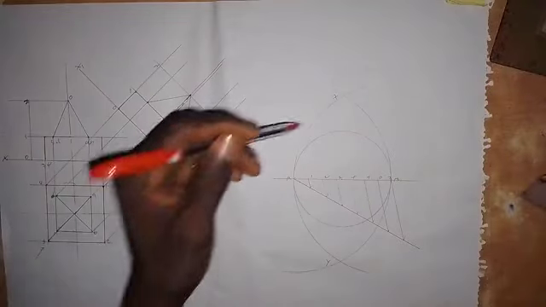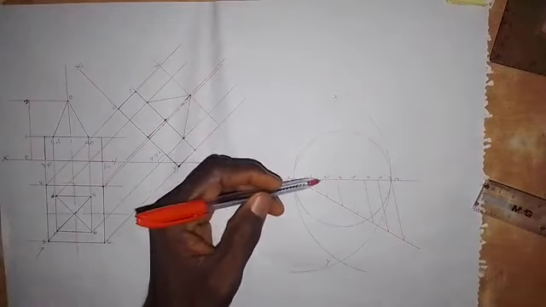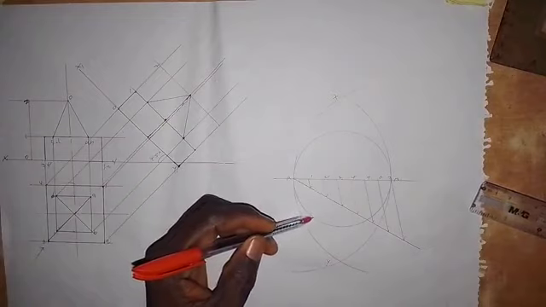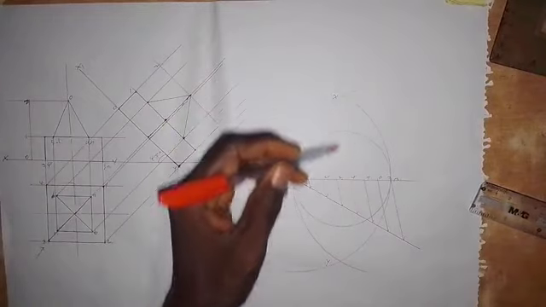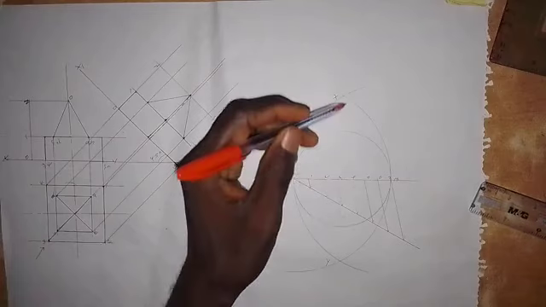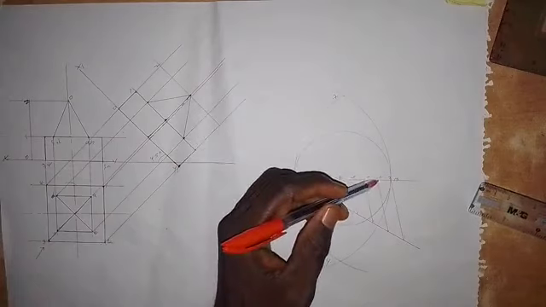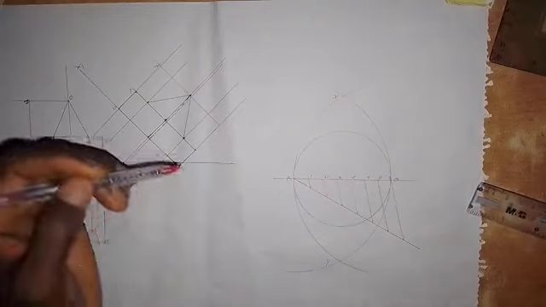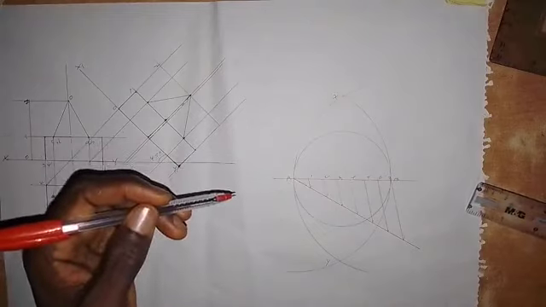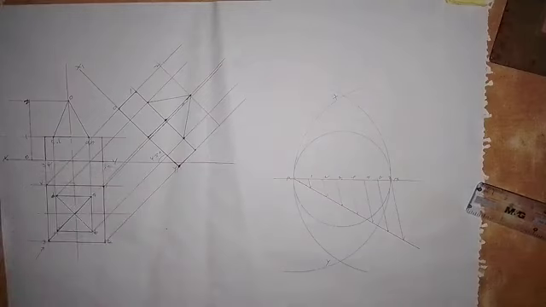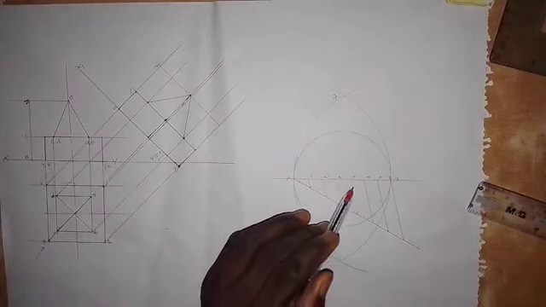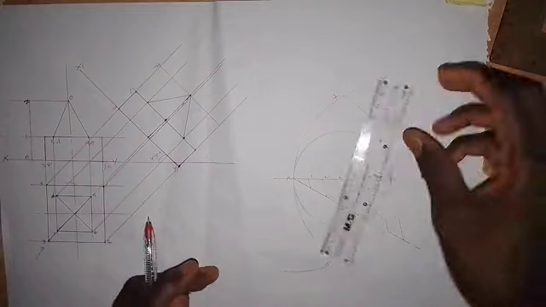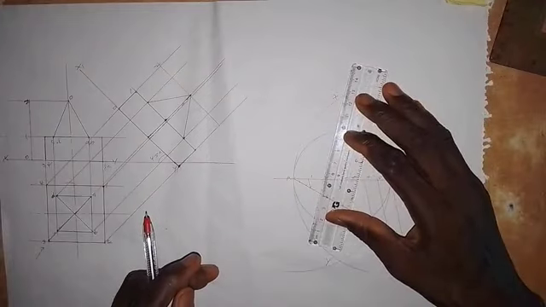The next thing we are going to do is draw a line from point X passing through point 2 and touching the circle, and then from point X again passing through point 4, touching the circle, and from point X passing through 6 and touching the circle. Make use of even numbers. So for a heptagon, use 3 points: point 2, point 4, point 6. Let's take note of that. Then we are going to repeat the same thing for point Y.